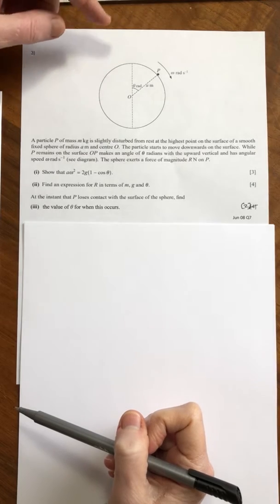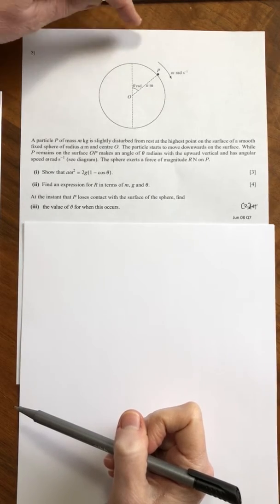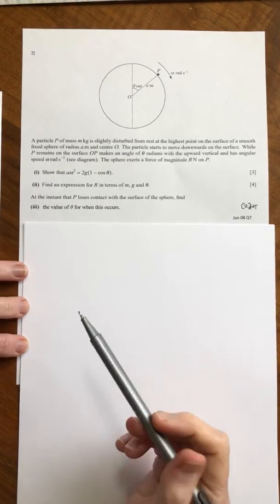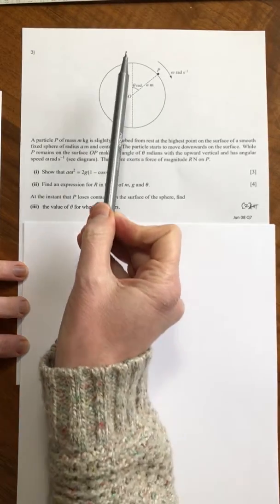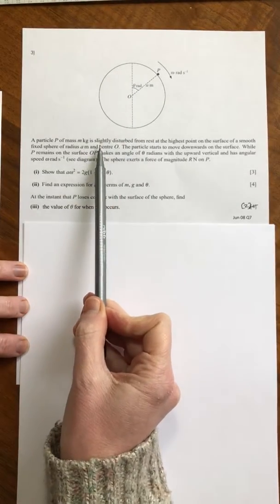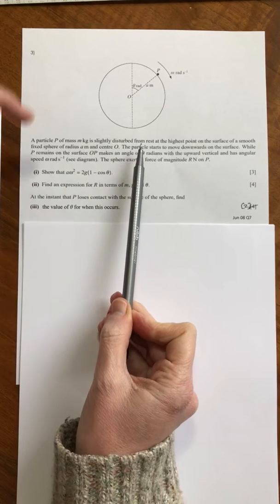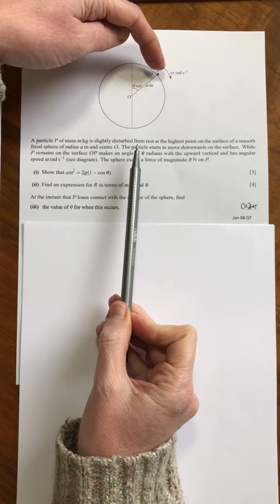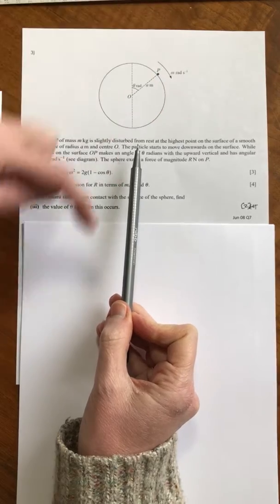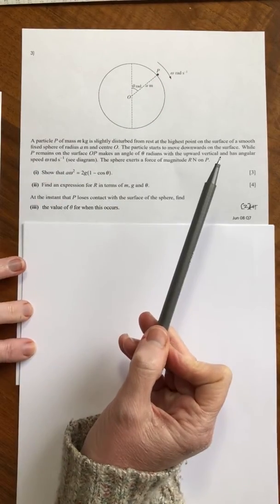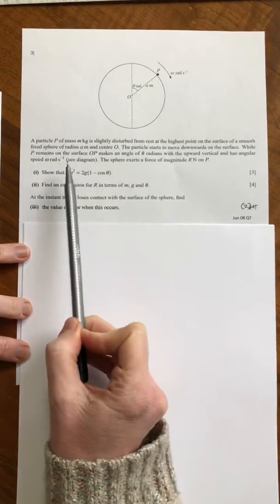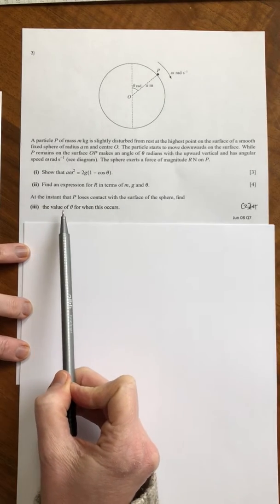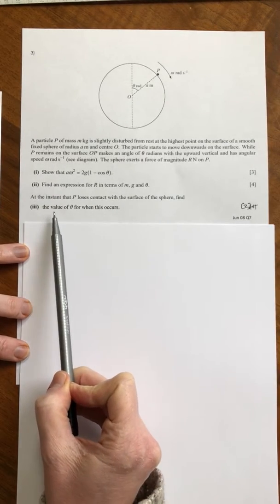We have got this time, however, something happening on the outside of a sphere. So it's balanced on the top, it's then disturbed from rest, so of course it starts hugging the outside of the sphere, but at some point it will just fall off, come off at a tangent. And essentially the question is building up to that.